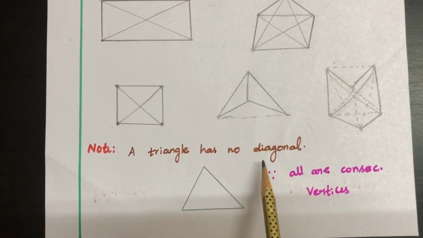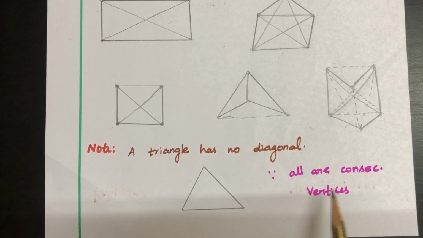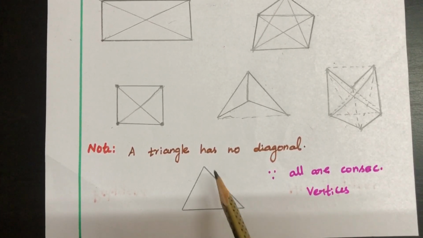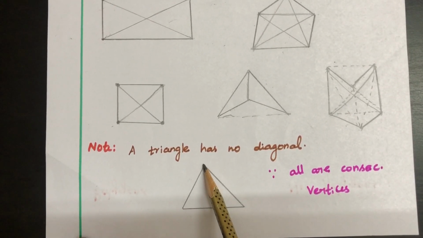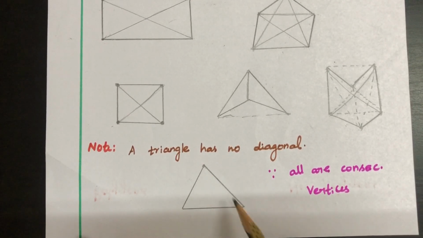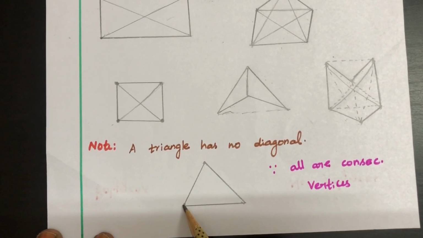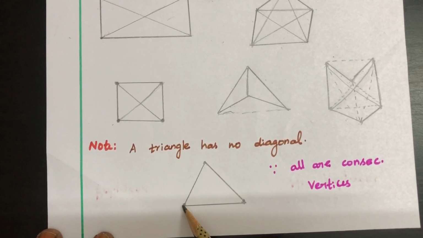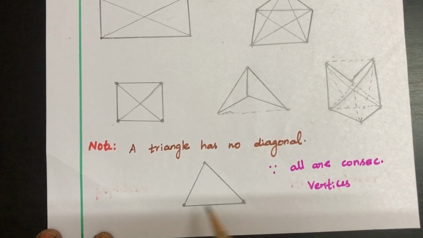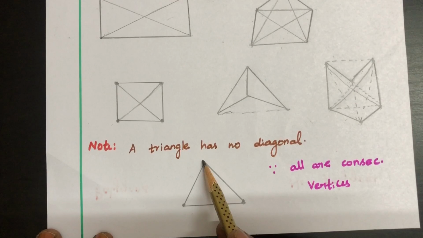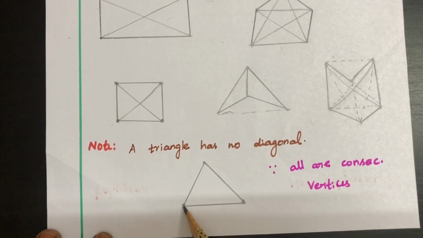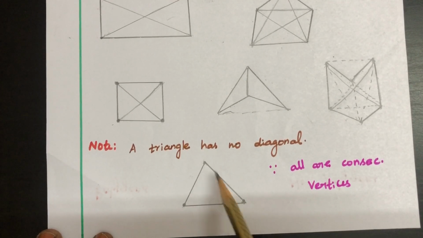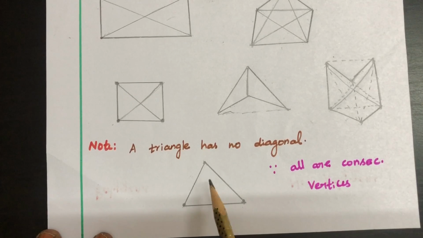Note, a triangle has no diagonal. Can you tell why? Yes, all vertices are consecutive vertices. See, for this, if this is one vertex, means 1, 2, 3, right? Vertices. See, all are next. For this is the next vertex. This is also the next vertex. For this, these two are next vertices. No non-consecutive vertices available here for any of these vertices. So, there is no diagonal possible for a triangle.